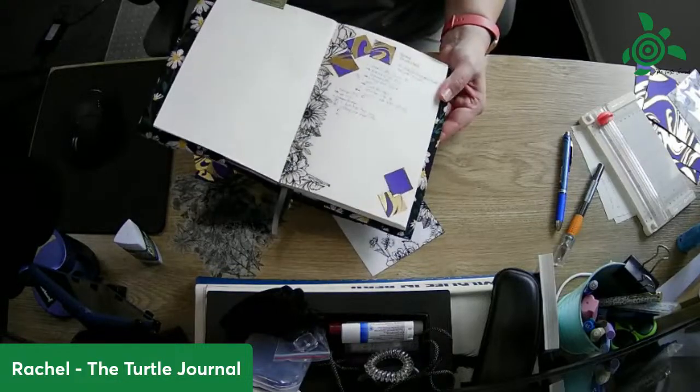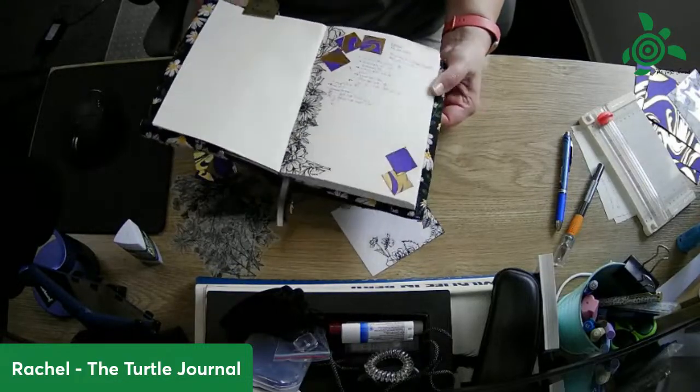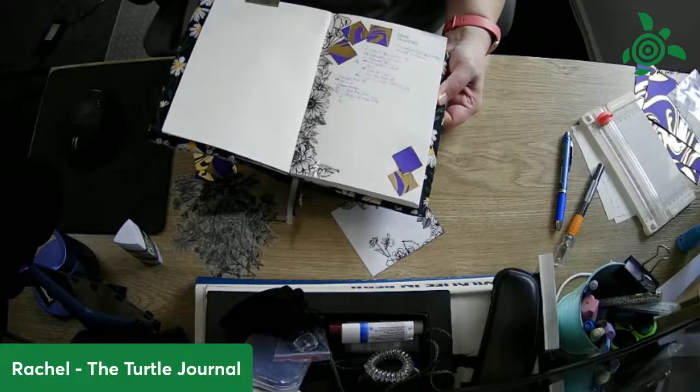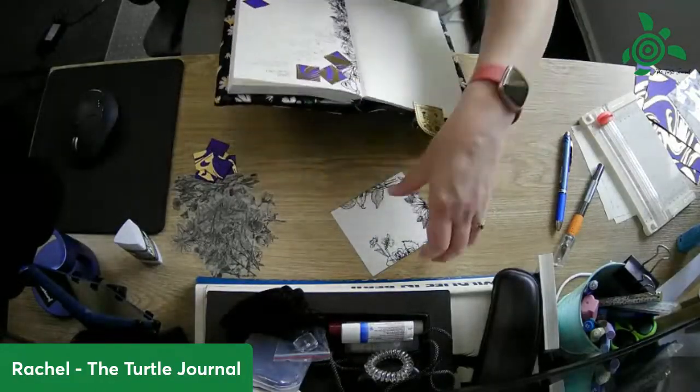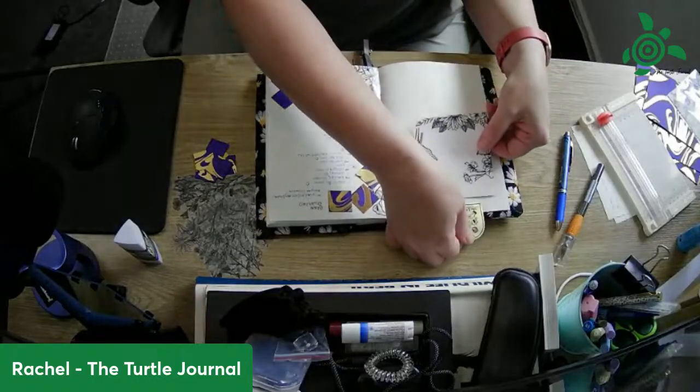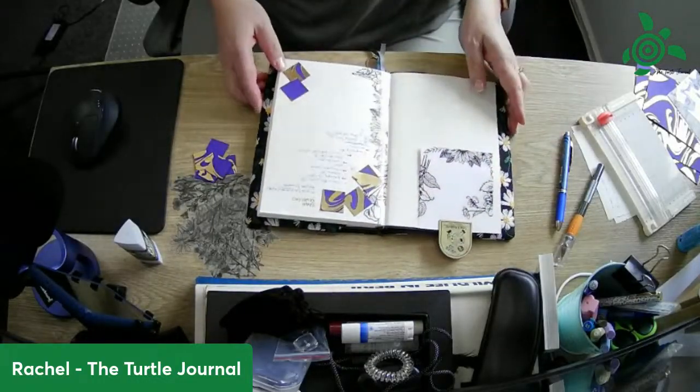And now I've started my journal. Yes, I finally got over the fear of starting with a blank page in a brand new journal, and I'm off and running. So I've started my brand new journal today, and I've got to keep this tote. That's cute. I'm going to use that for something else. That's really sweet. I'm going to keep that for sure.